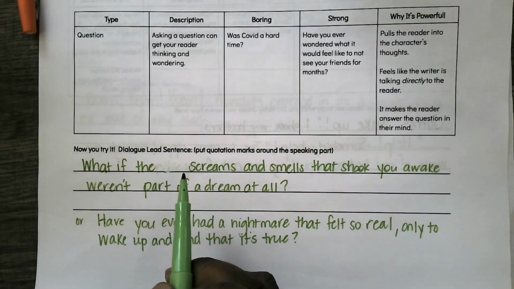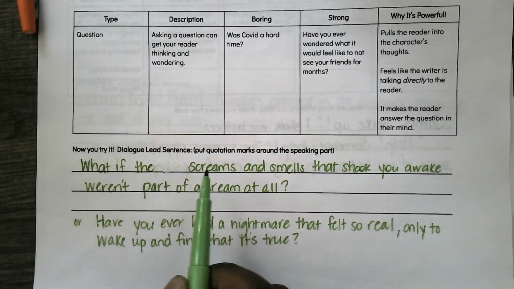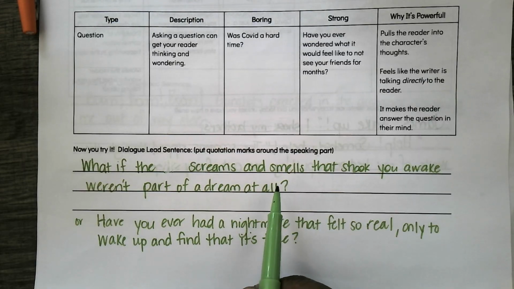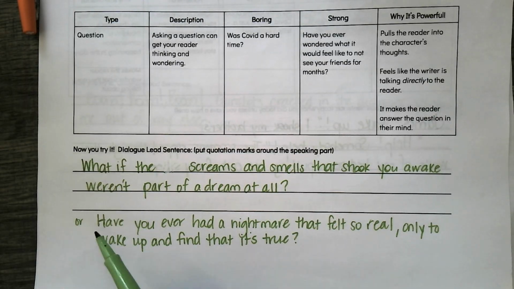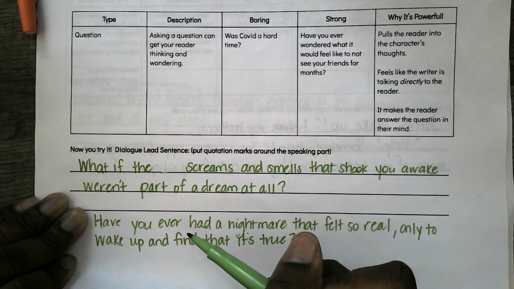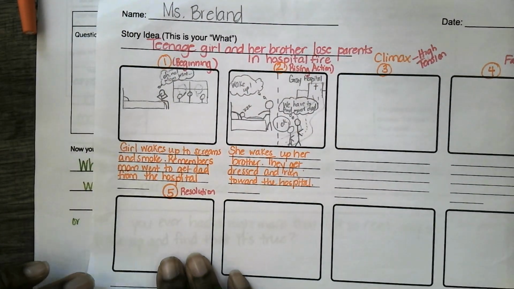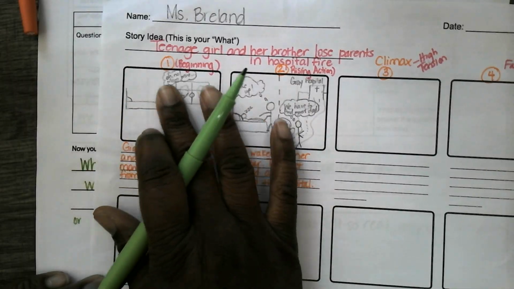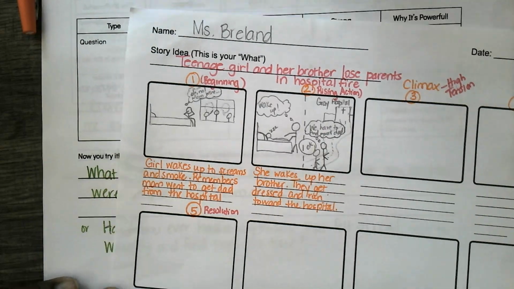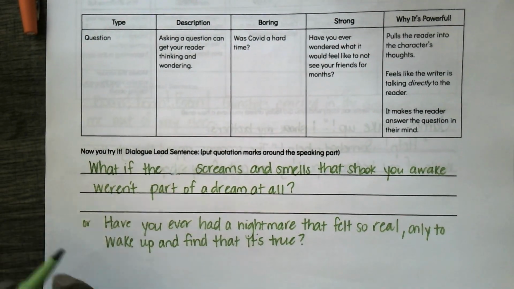So again, keeping this in mind, this is how it starts off. But it's a question, so it doesn't have to be anybody talking. "What if the screams and smells that shook you awake weren't part of a dream at all?" So that was one I'm playing around with. And then, "Have you ever had a nightmare that felt so real, only to wake up and find that it's true?" So again, giving the reader something to think about, but considering what's happening. She is waking up. She's awakened from her sleep by this stuff happening. So I had to think about that when I came up with my question.